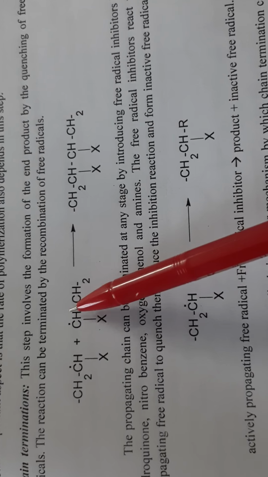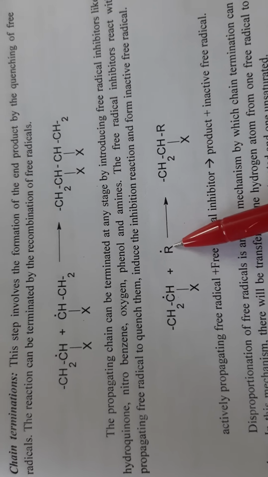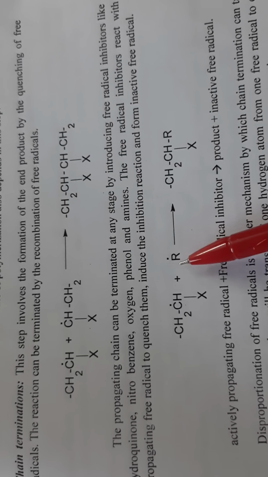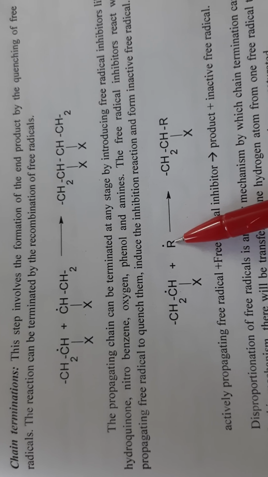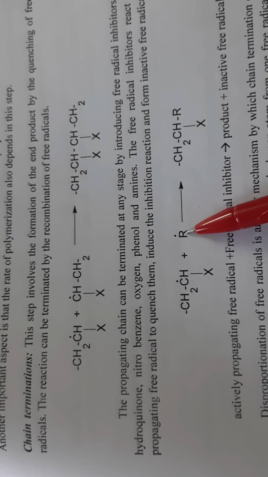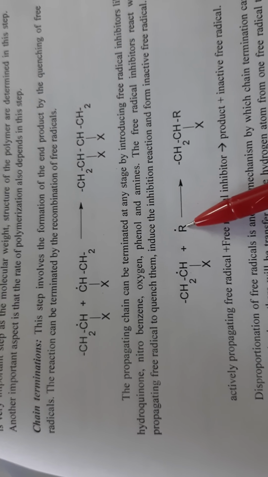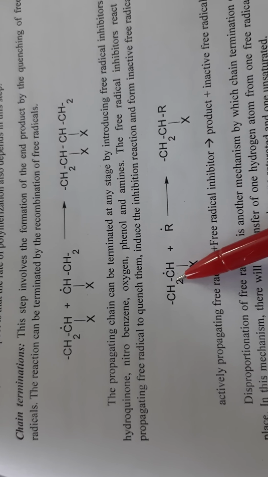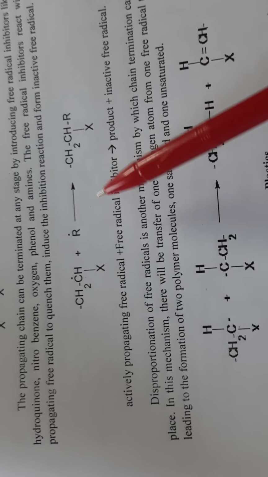Another process is one monomer free radical reacting with a chain inhibitor, more particularly a free radical inhibitor. Generally hydroquinone, nitrobenzene, oxygen, phenol and amines are used as free radical inhibitors. This R dot reacts with the monomer unit, and there will be a formation of the final product. And this is one process.